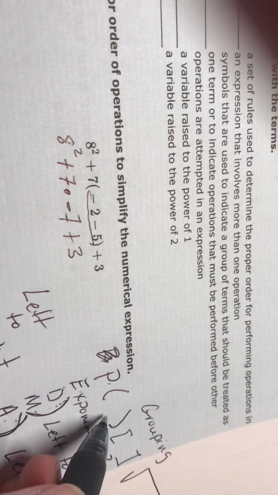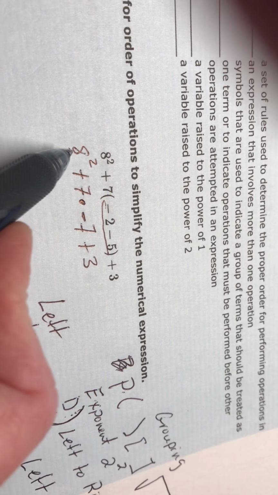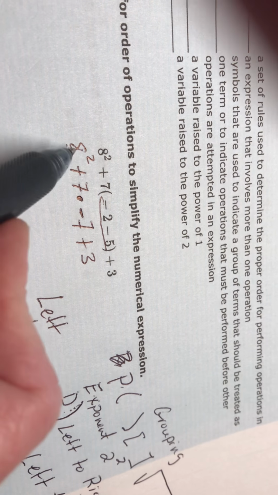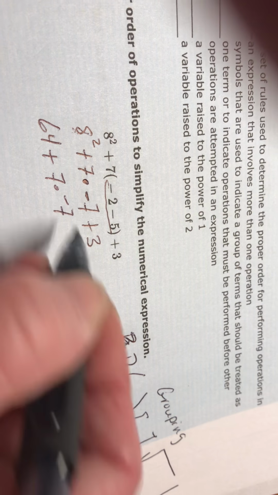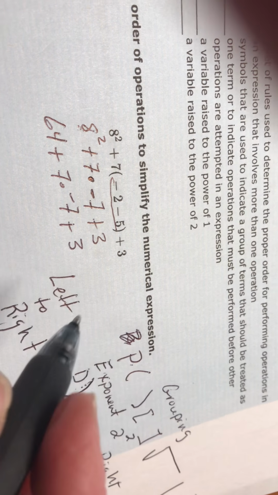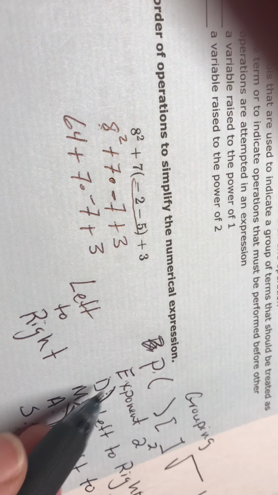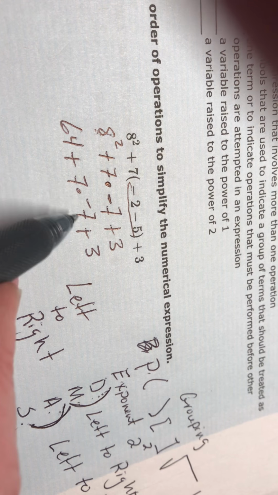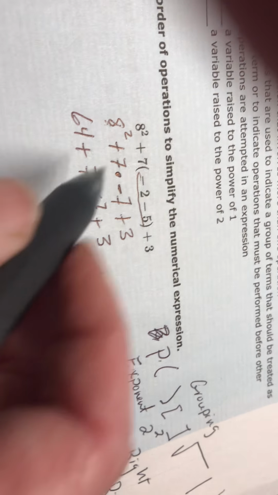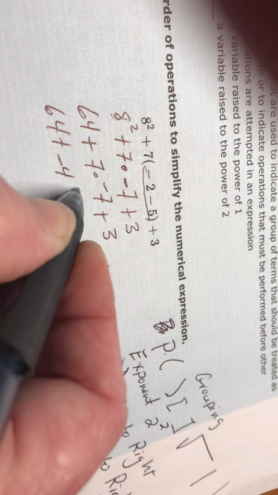Okay. The next thing is exponents. So we're going to do 8 squared. Again, use your calculator for 8 squared, or know that it's 8 times 8, which is 64. Now, granted, I could do a couple of these things all at once, but for your sake, I'm going to do it step by step. Next thing is multiply or divide, left to right. Here's my multiplication. I'm going to multiply those two together. Everything else I'm going to leave alone. This is going to end up being -49.